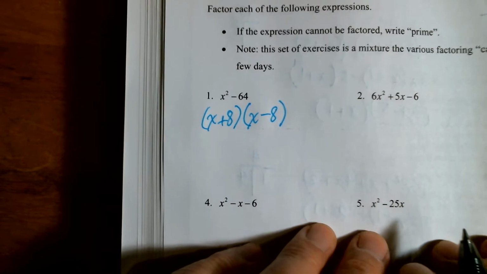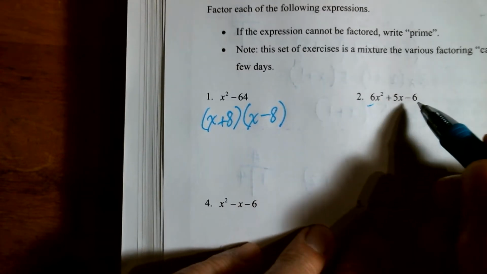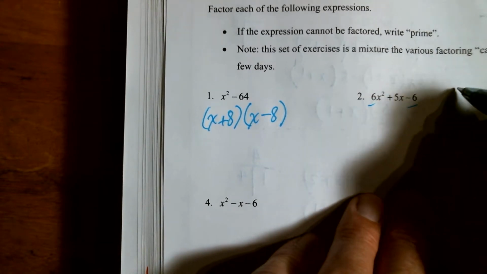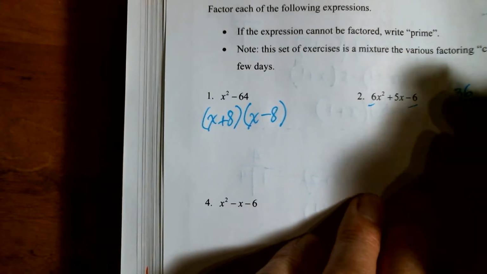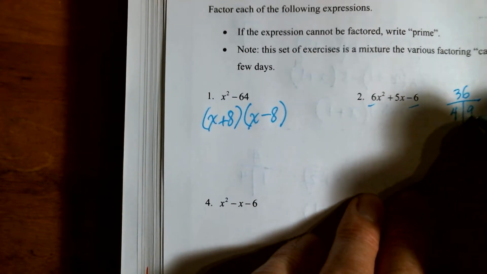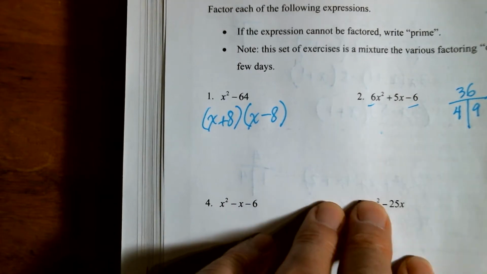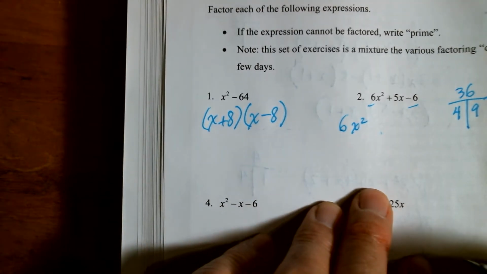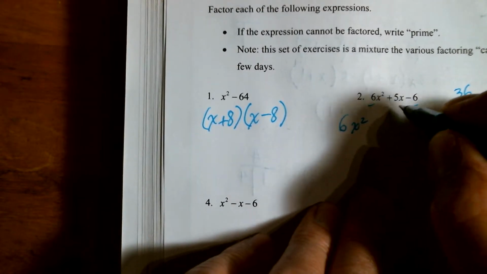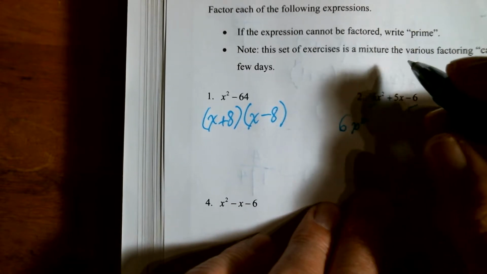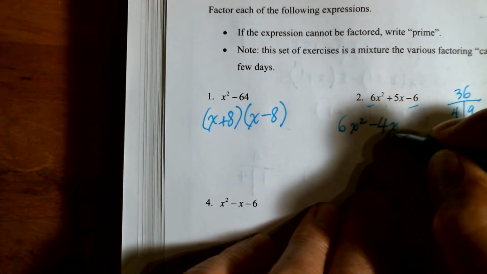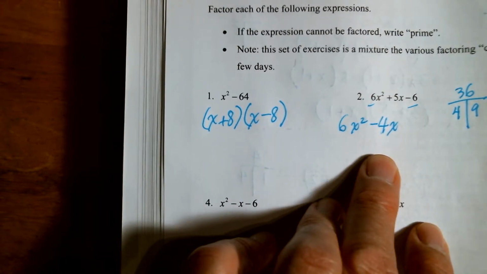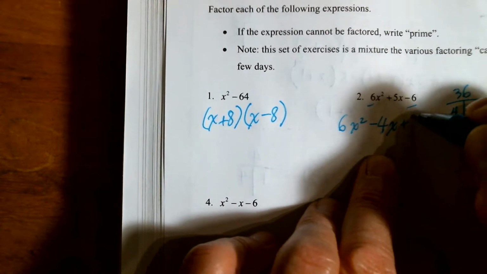Now for number 2, we're going to have to see the 6 here and the 3 here. So we're going to have to do that again. 36, break that up. I'm going to use 4 and 9 because that'll give us 5 over there. Okay, so we'll get x squared here. We're going to break that 5x into 4x plus 9x.